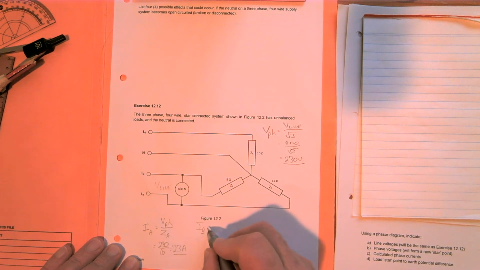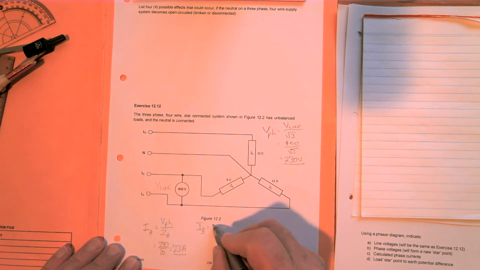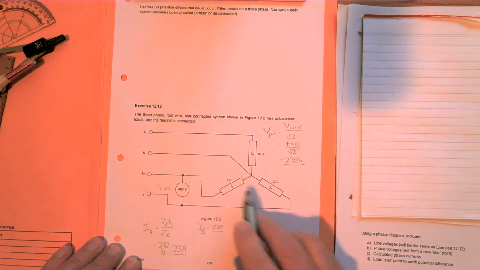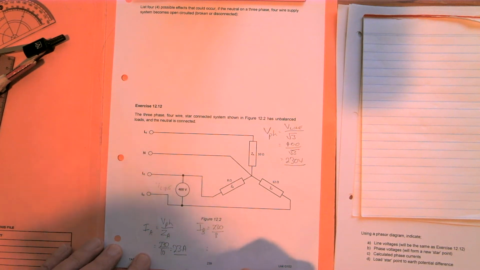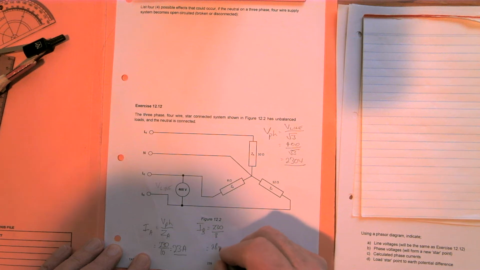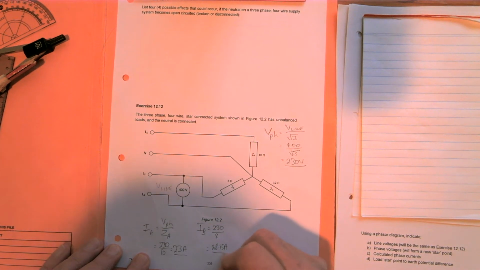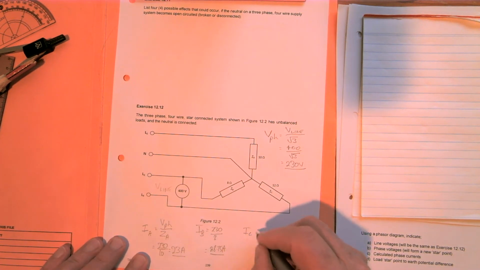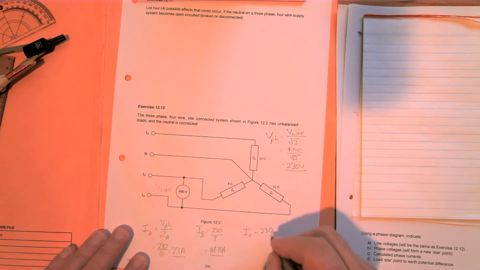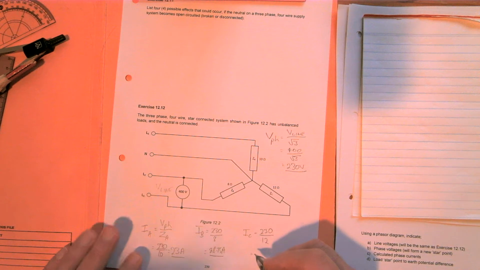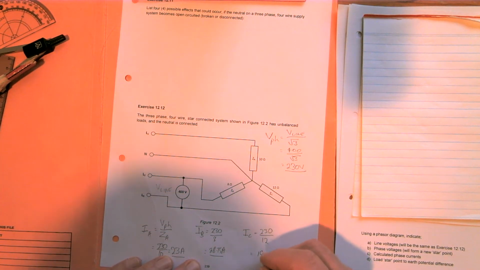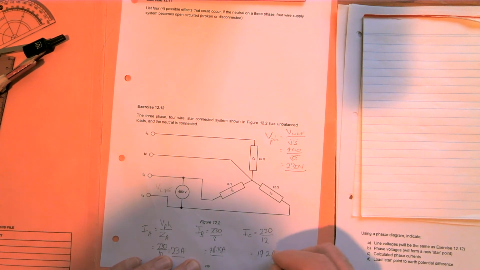The IB phase, again, 230 divided by 8 ohms, which is equal to 28.75 amps. And the IC phase, 230 divided by 12 is equal to 19.2 amps.